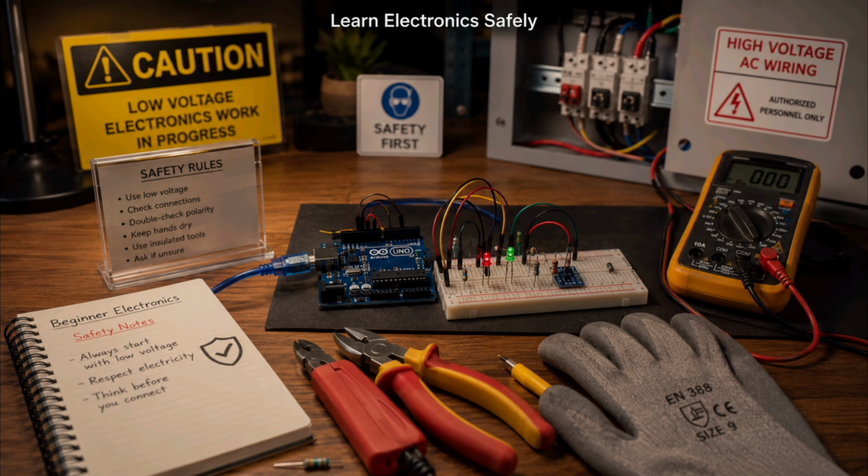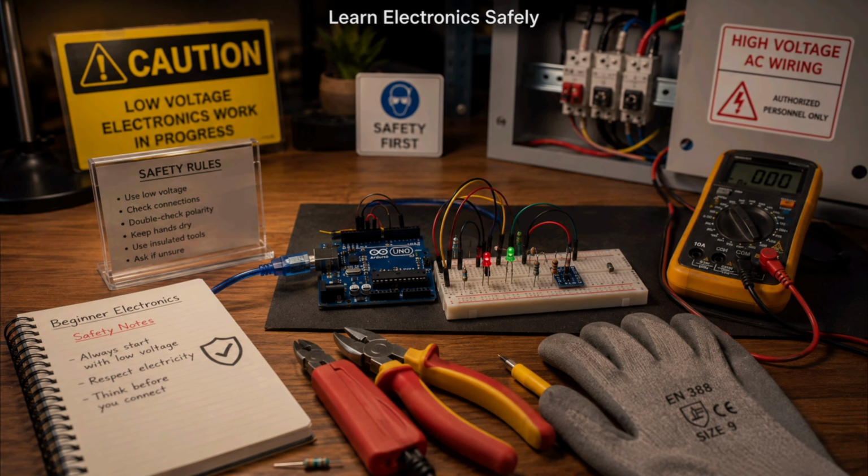Electricity is useful, but it can also be dangerous if handled incorrectly. Low-voltage electronics like Arduino are generally safe for beginners. But household AC electricity should always be handled carefully. Understanding safety is one of the most important parts of becoming an engineer.